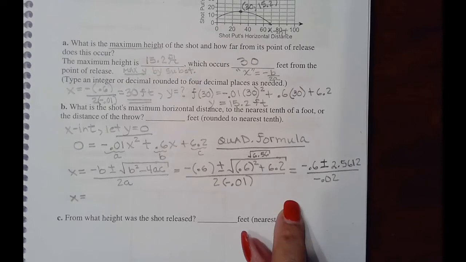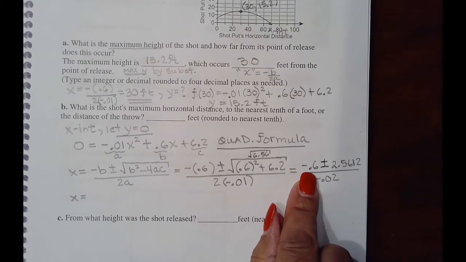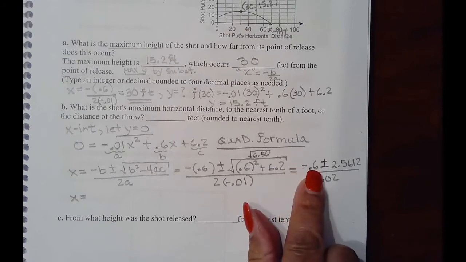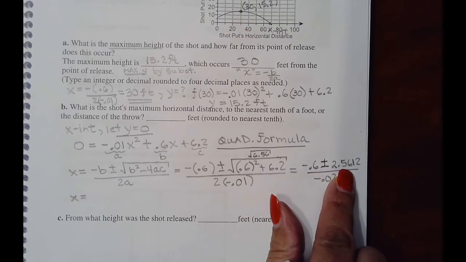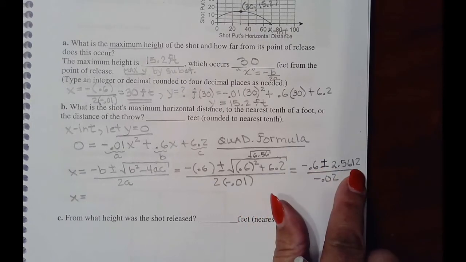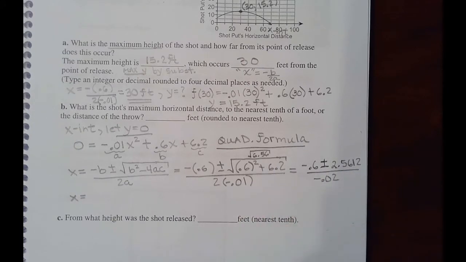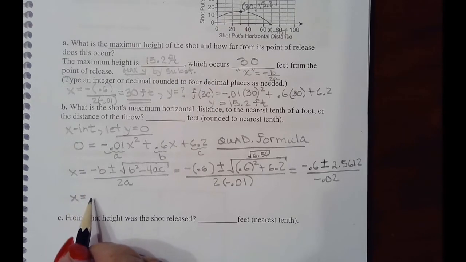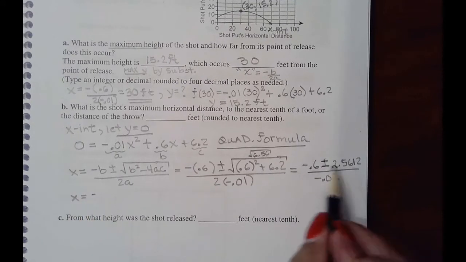Now you can possibly tell, if you're looking at this, what the negative x value is going to be. If you went negative 0.6 and then subtracted an even larger number, this is going to be negative. When you go negative 0.6 minus 2.5, let's not even bother doing that answer. Instead, we'll only keep the answer that... let's see. Actually, we're going to be dividing by a negative, so that's actually going to be the one we're going to keep. I'll show you both of them, just so you can see what they look like at the end.